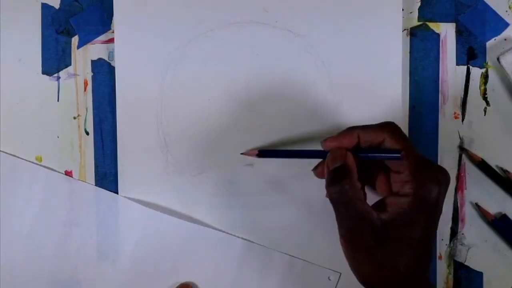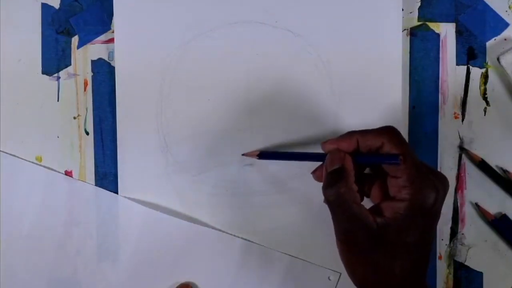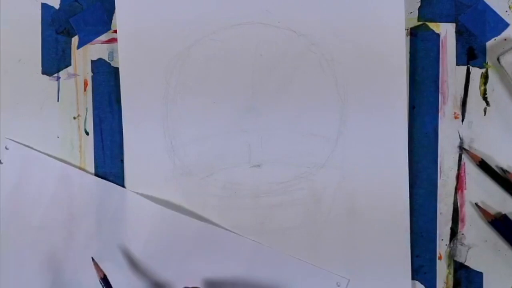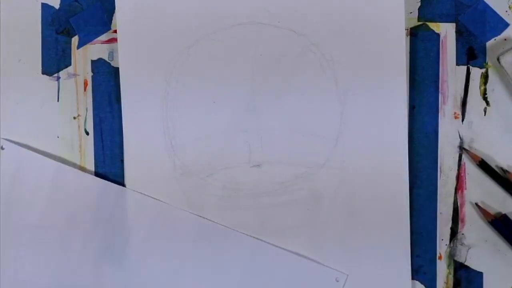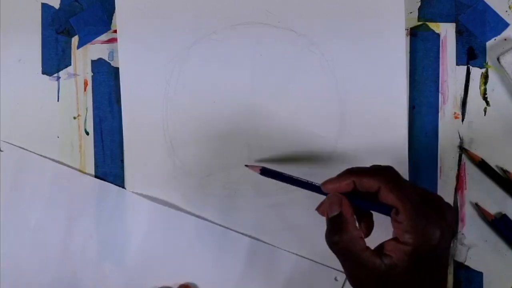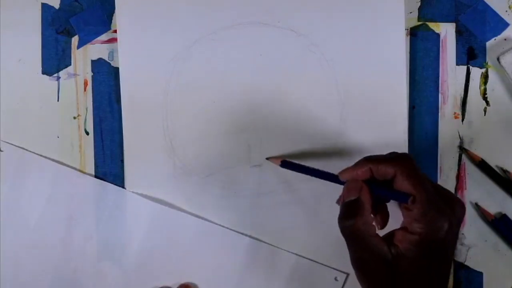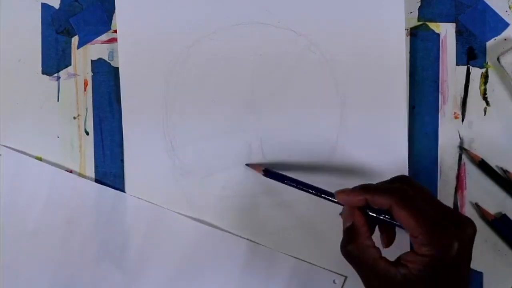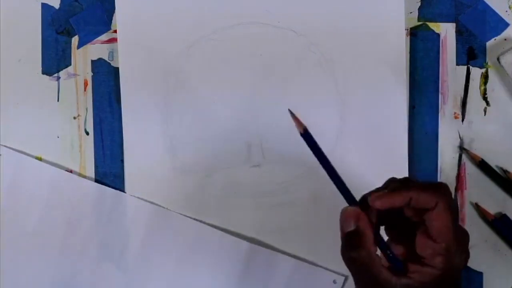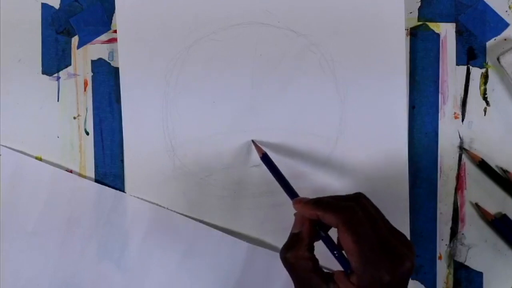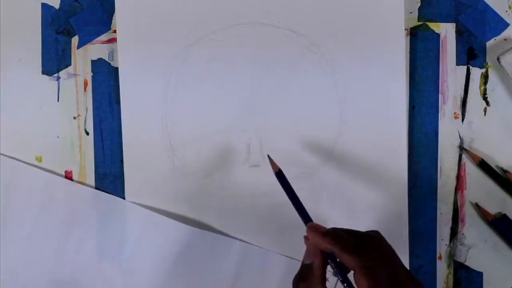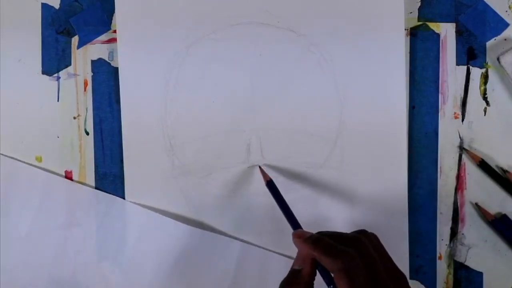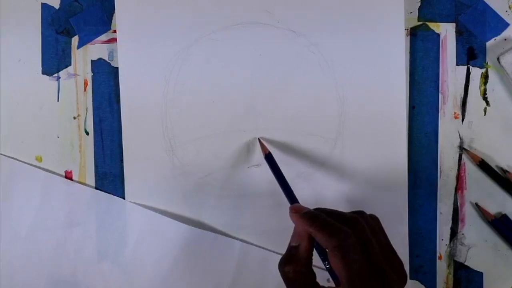And this center line here is the nasal bone, the nose bone. It's like the top of the nose bone. I'm still sketching lightly. So this would be the bridge of the nose. This is the top of the nose bone.